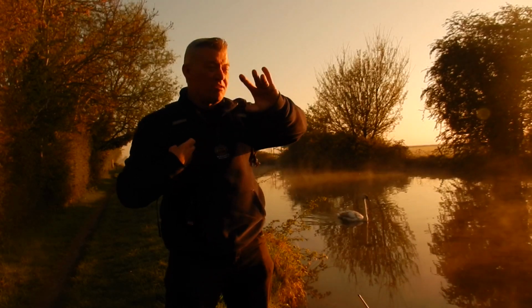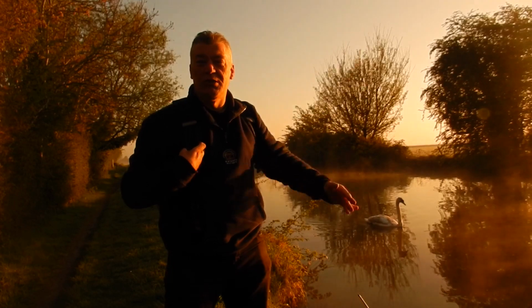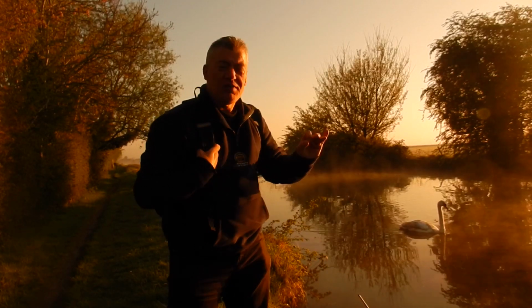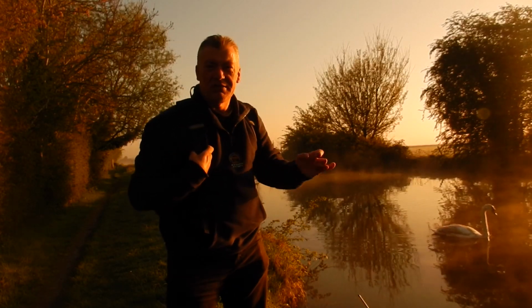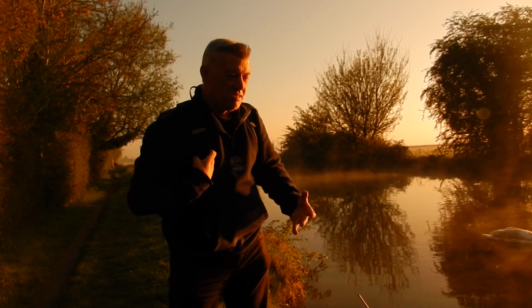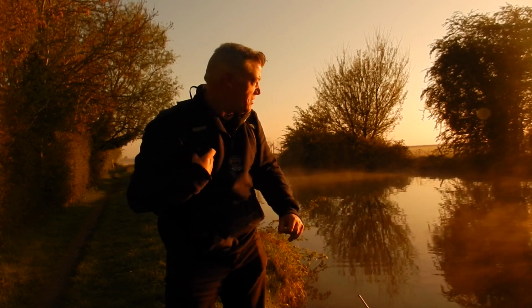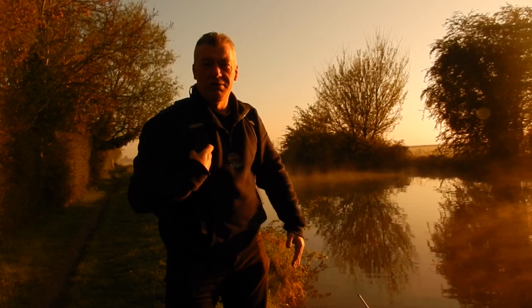So sunrise, lovely sunrise across the fields, or even the drone shots. But don't forget those small details, little details like flowers awakening and frost and the wildlife as well.